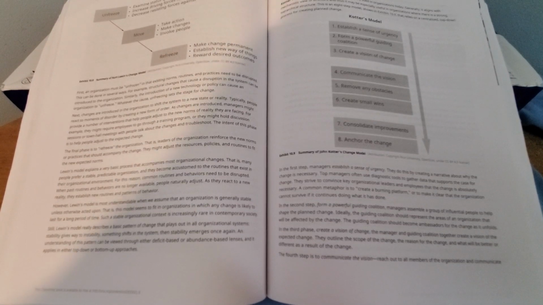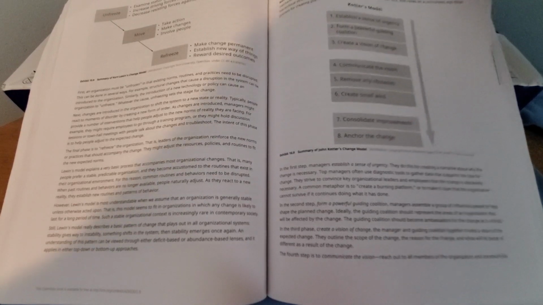Moving on in the chapter, they speak about Kotter's change model, which is one of the most widely used models in organizations today, and generally it aligns with a mechanistic view of structure, and thus it may be especially useful in organizations where there is a strong hierarchical structure. There is an 8-step model, shown below, that relies on a centralized top-down process for creating planned change. And here it goes on to give you a perfect example of Kotter's model.